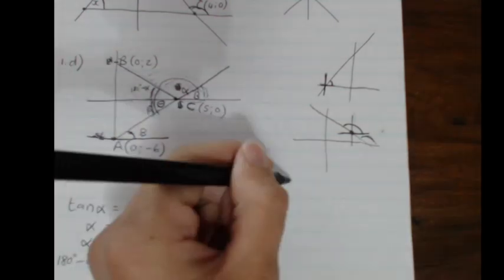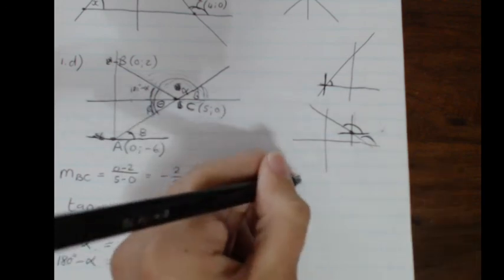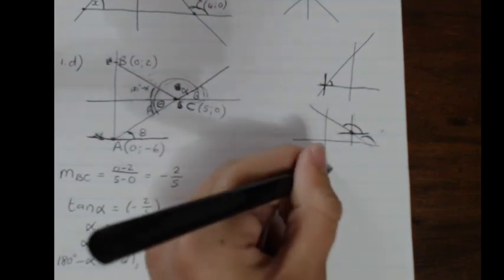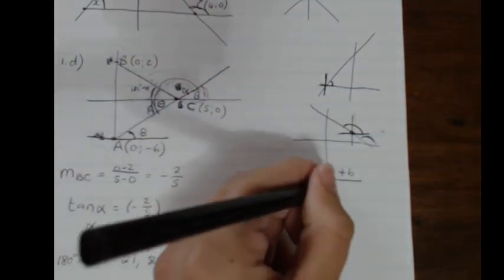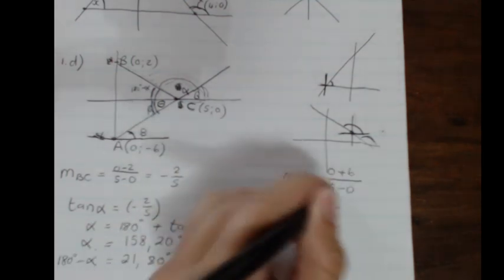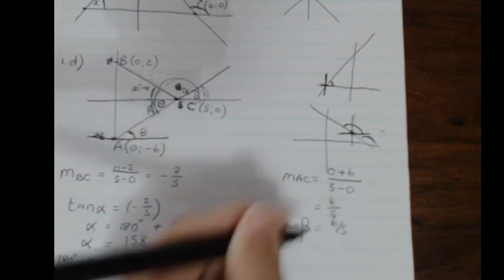Okay, so next I'm going to work out the gradient of AC using the coordinates of A and C: difference in y, 0 minus negative 6, over difference in x, 5 minus 0. So this is 6 over 5. Positive gradient, I can just say tan beta is equal to 6 over 5.